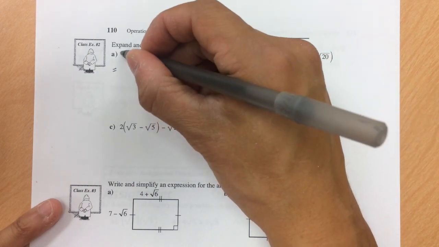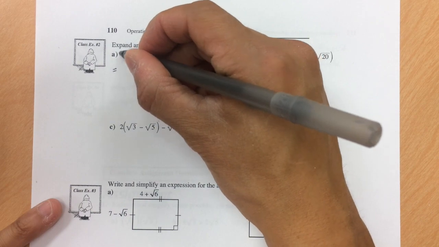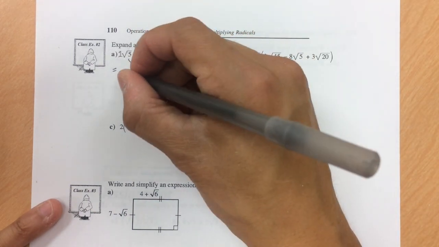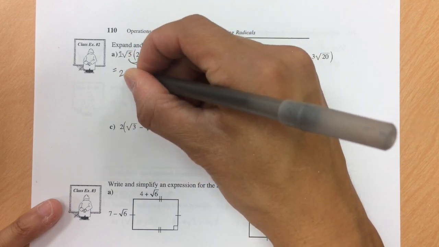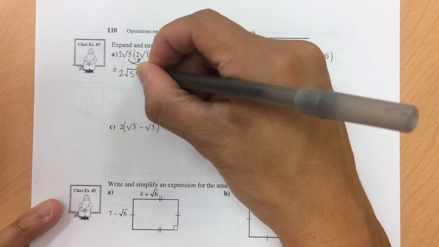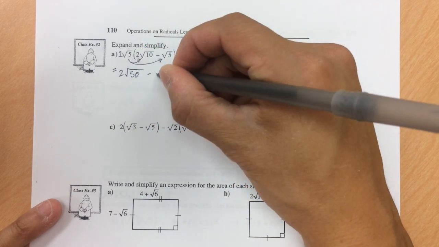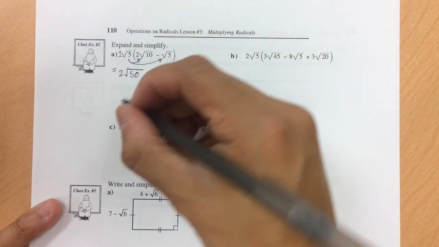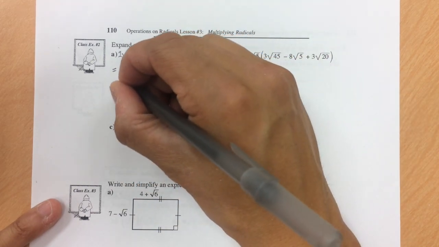If there's no coefficient, that means it has a coefficient of 1. So 1 times 2 would just be 2, but the square root of 5 times the square root of 10 gives me the square root of 50, minus the square root of 25. 5 times 5 is 25. This can be simplified, right?